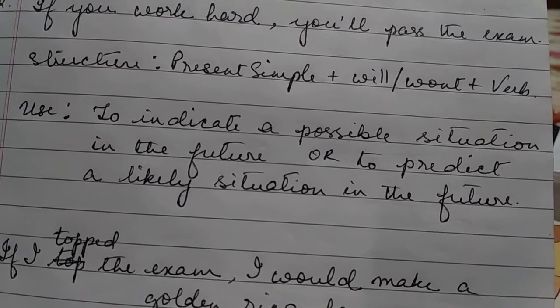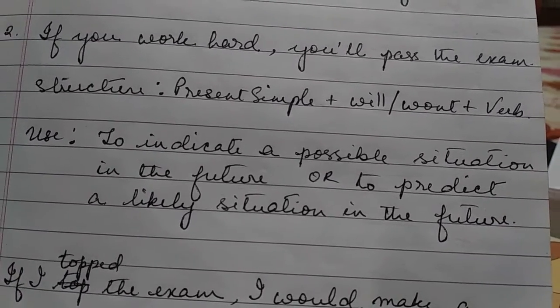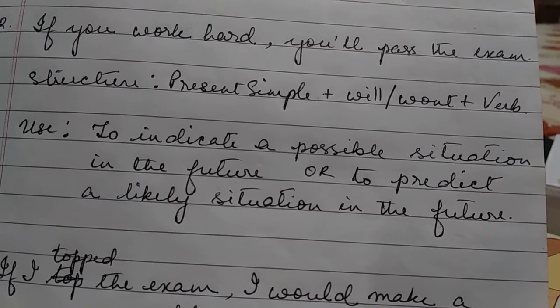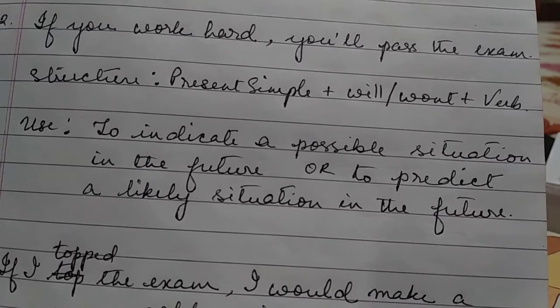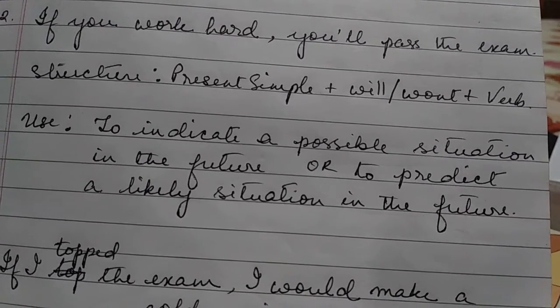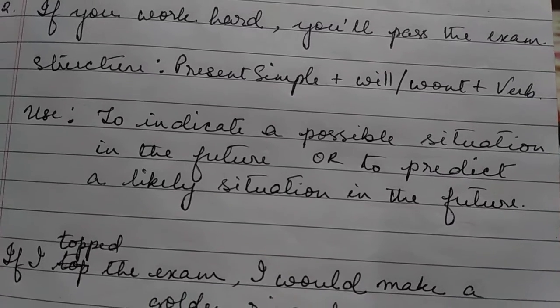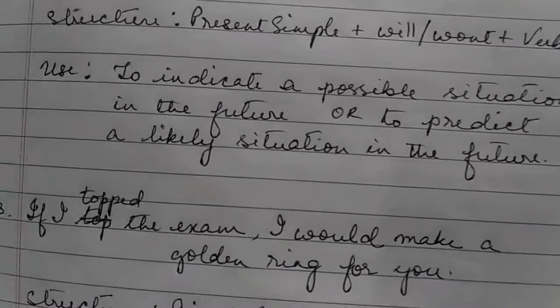A possible situation, if you work hard. If you work hard, the possibility is you will pass the exam. You are likely to pass the exam if you work hard. So this is when you use such type of sentence.